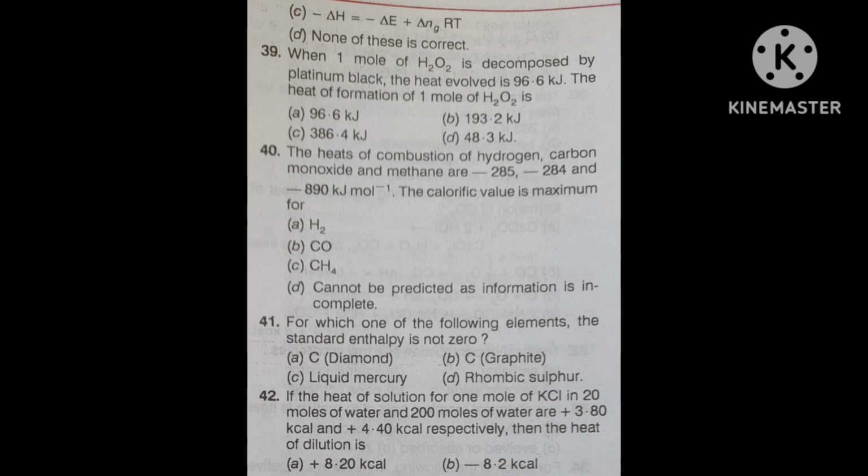Next question. The heats of combustion of hydrogen, carbon monoxide and methane are minus 285, minus 284 and minus 890 kilojoule per mole.